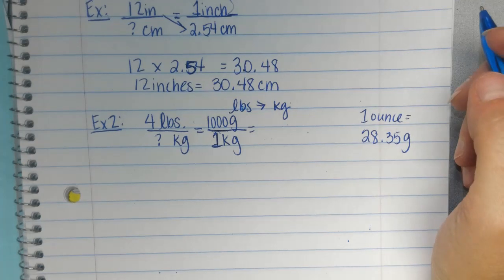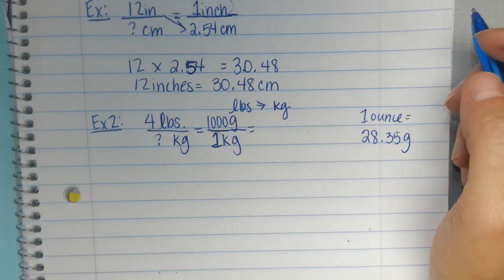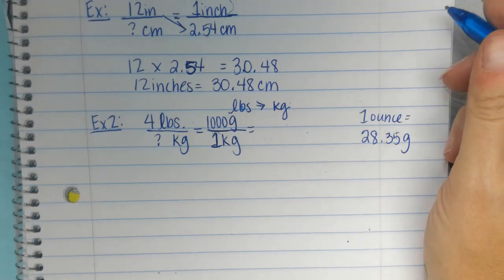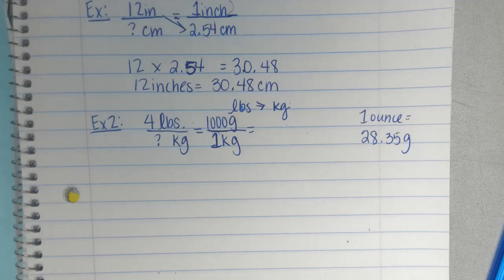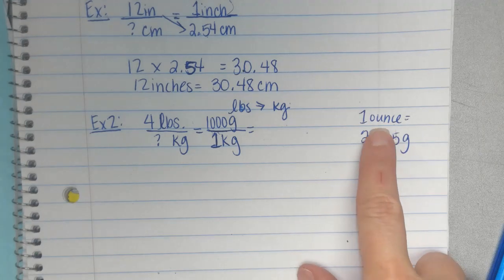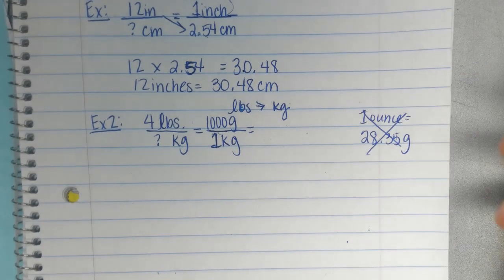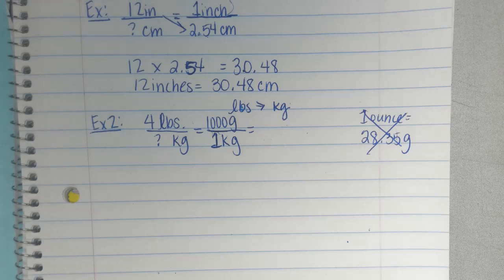Sorry guys, I meant to tell you what a pound was. This is not the right conversion. I mean, it is a correct conversion, but I wanted to go from pounds to kilograms. We're going to erase.